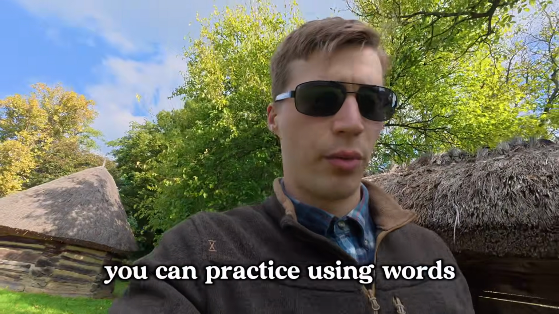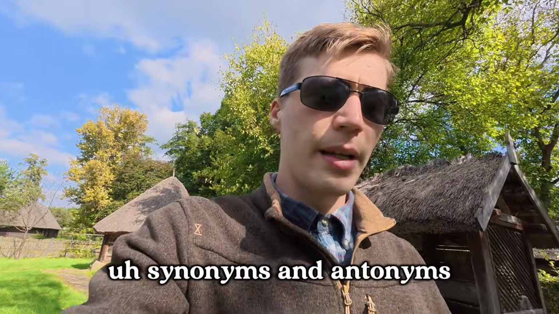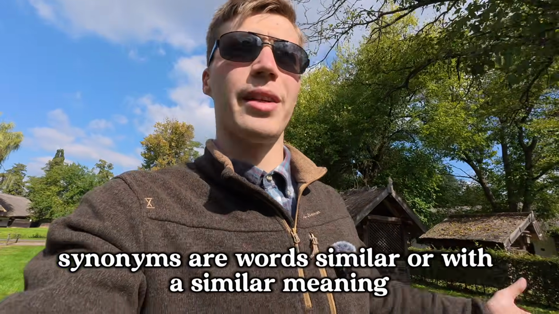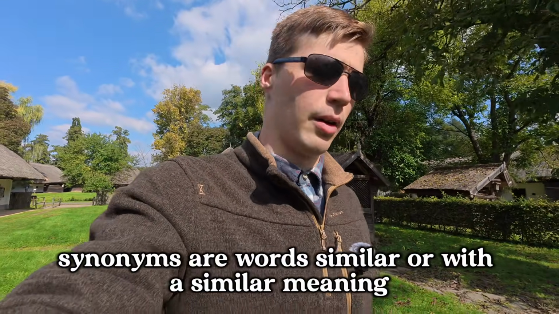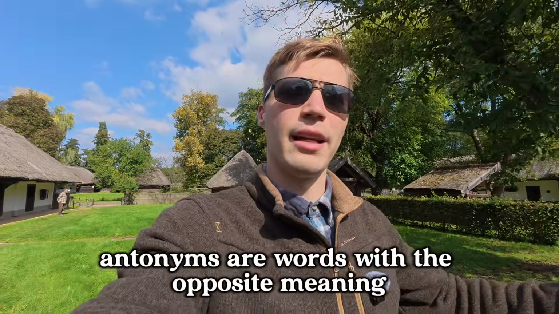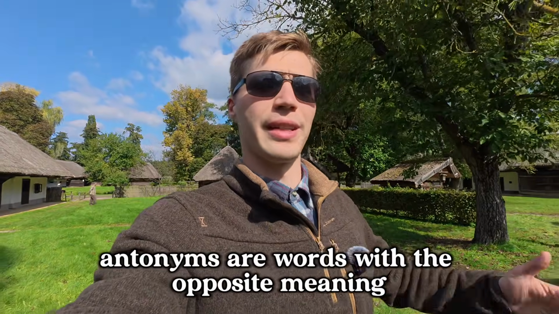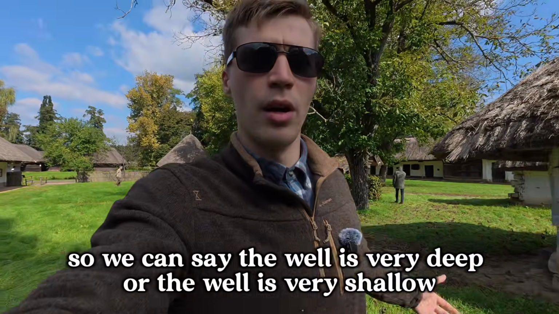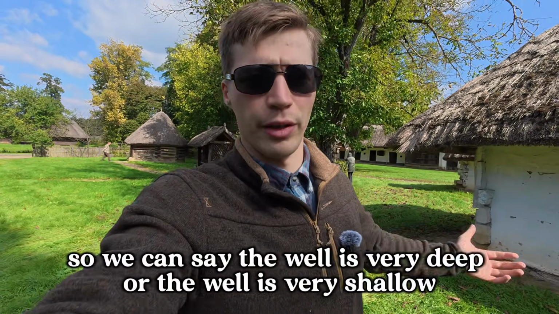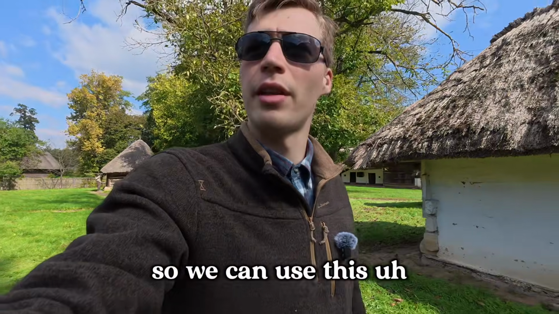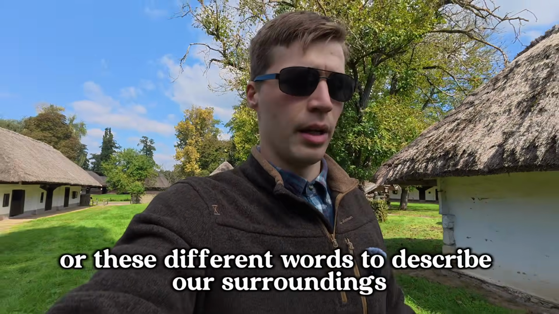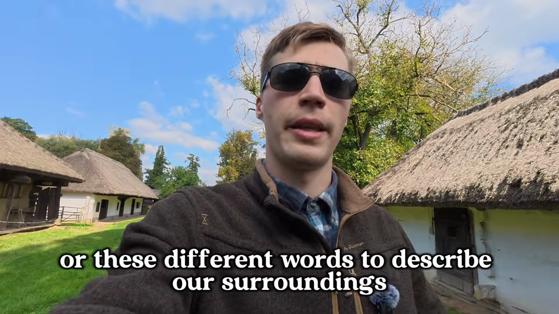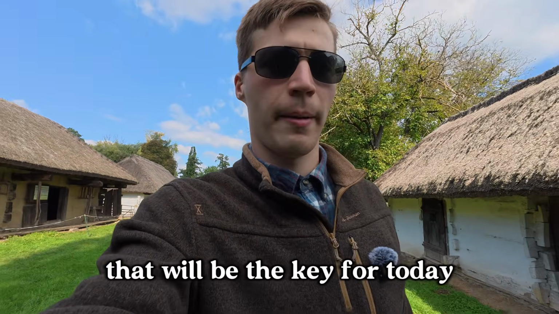You can practice using synonyms and antonyms. Synonyms are words with a similar meaning. Antonyms are words with the opposite meaning. So we can say the well is very deep or the well is very shallow. So we can use these different words to describe our surroundings. That will be the key for today.